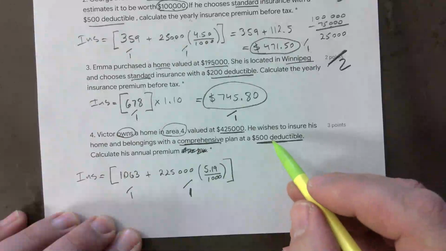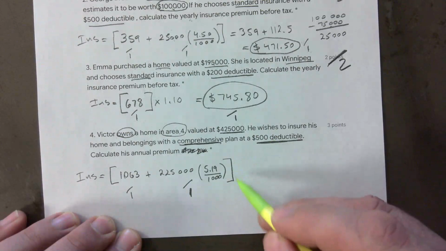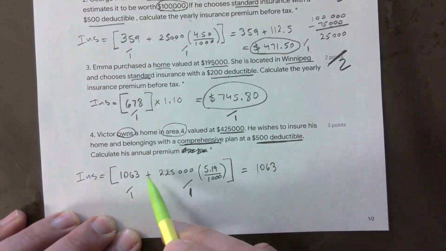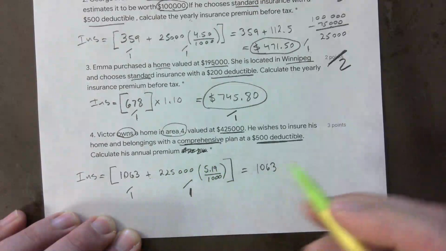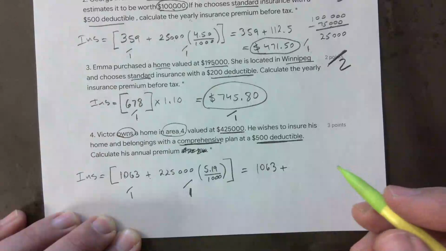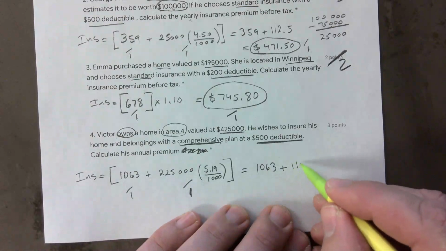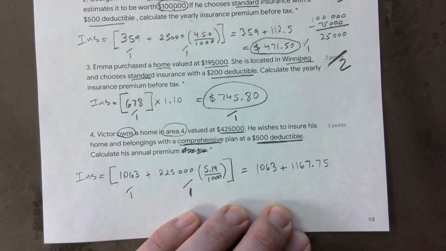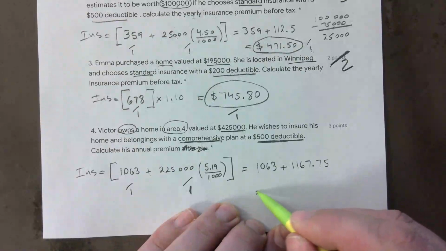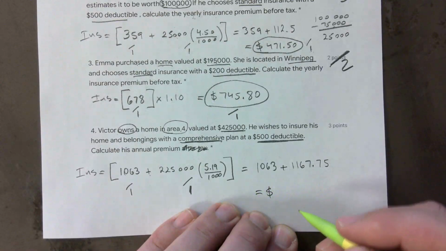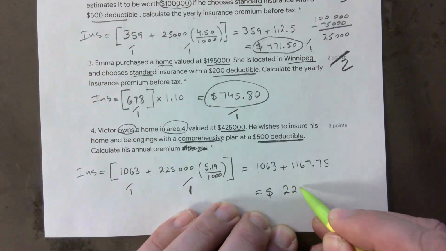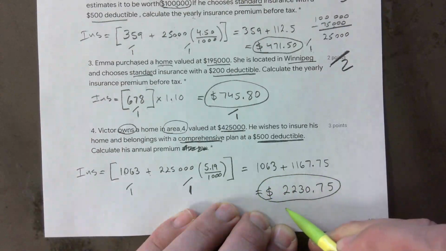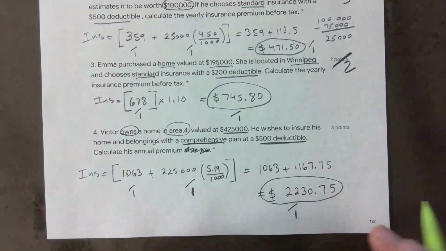We want a $500 deductible, so we don't have to multiply by 1.10. We just clean this up. That gives us 1063 plus. Do this separately. Don't rush. You get 1,167.75. If you add that up, you get 2,230.75. You get another mark for calculating the final answer.